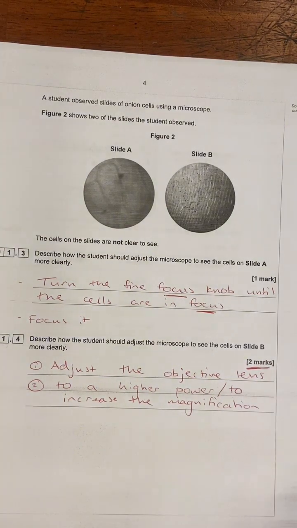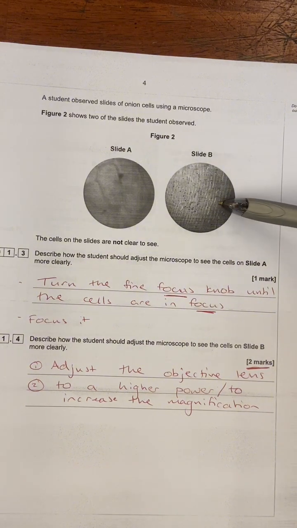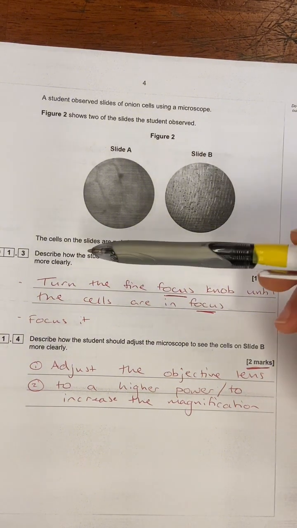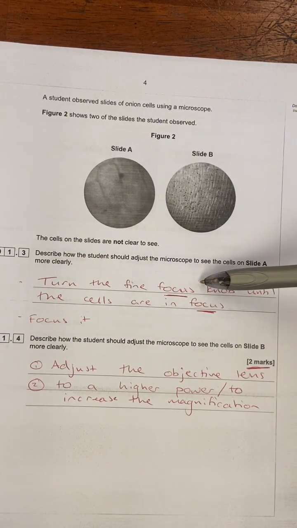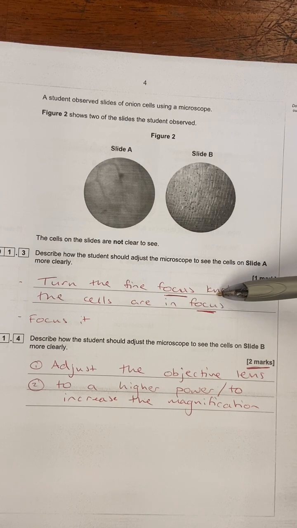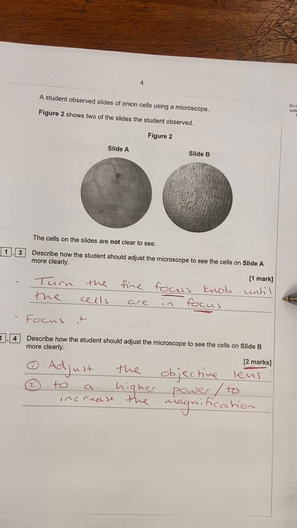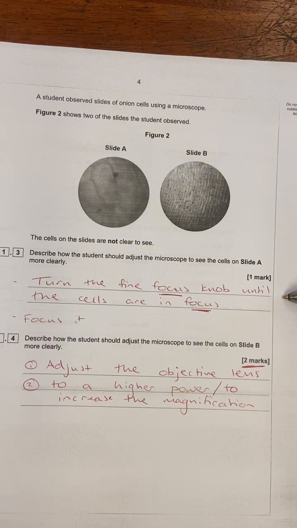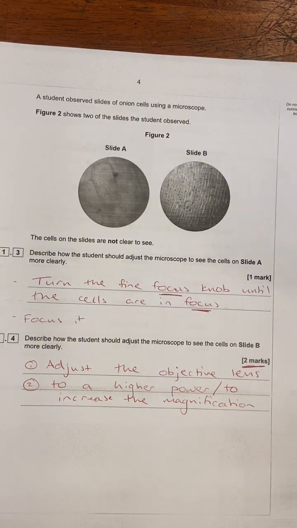We have 2 microscope slides. The first one is out of focus. The second one, they are very far away, so I can't actually distinguish them easily. How would the student adjust a microscope to see slide A better? They have to focus it. You must mention the word focus. It can be as detailed as turn the fine focus until the cells are in focus, or you can literally just say focus it, but you need to have the word focus somewhere.